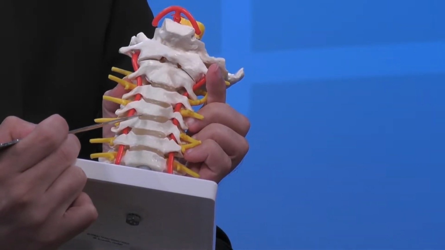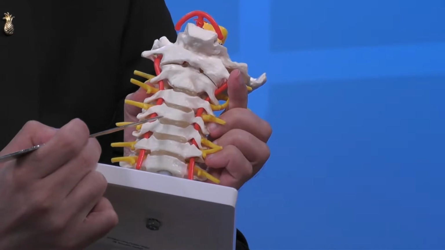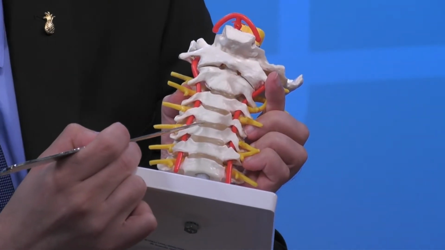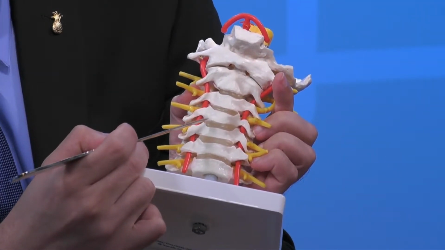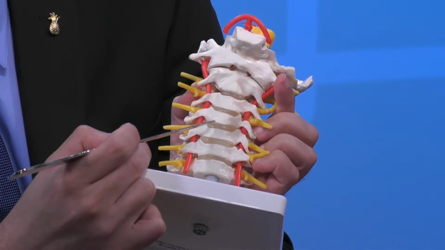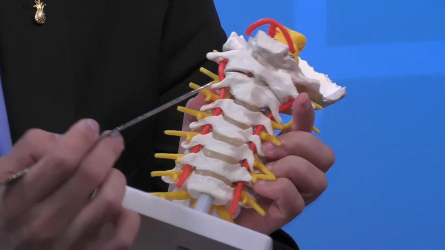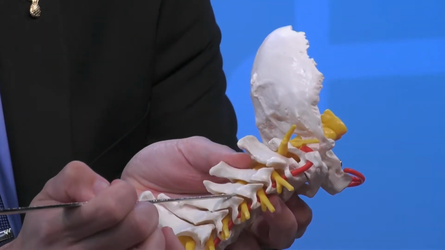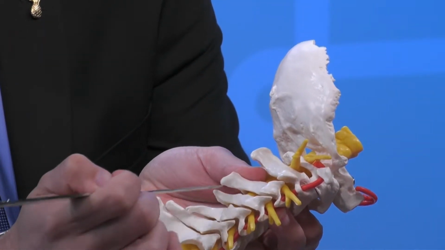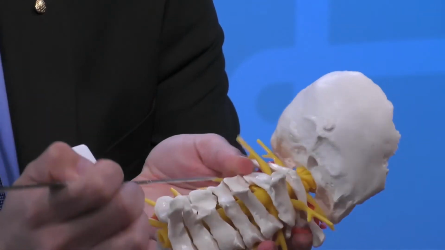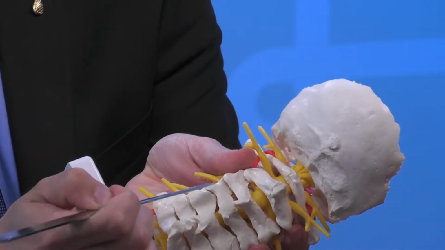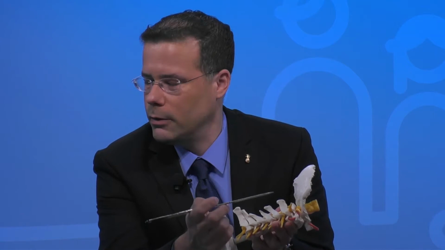When they start thinning down, remember the disc bears 80% of the load of the spine. So that load is diminished, instead of 80, let's say 60, so that extra 20% is going to be distributed to a pair of joints that we have here in the back, which are the facet joints. We have one on the right and one on the left. They can become arthritic, and that's what we call arthritis of the neck.